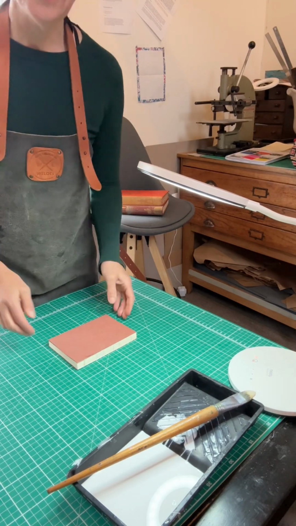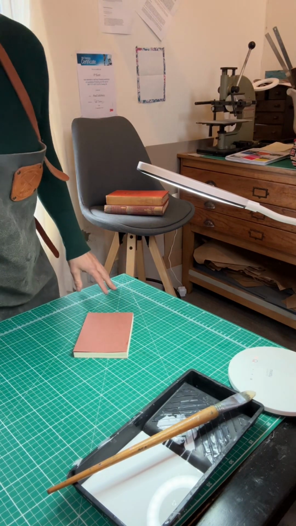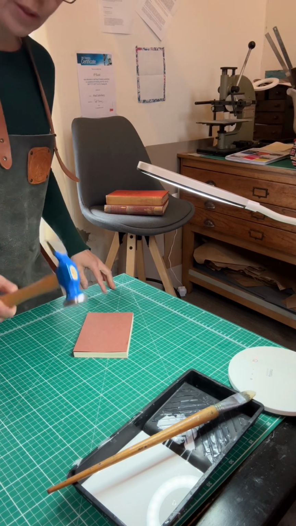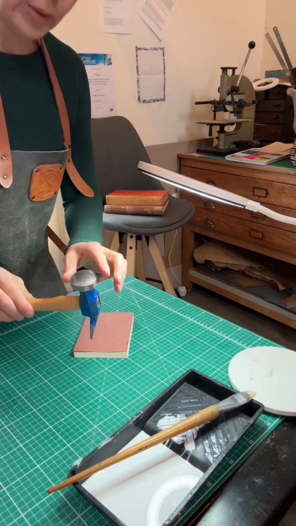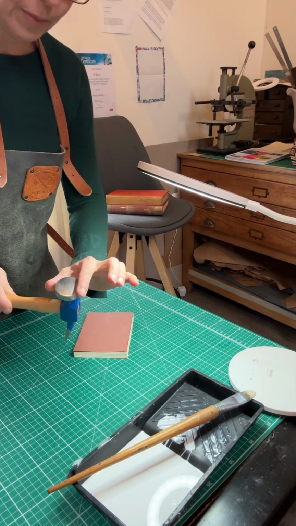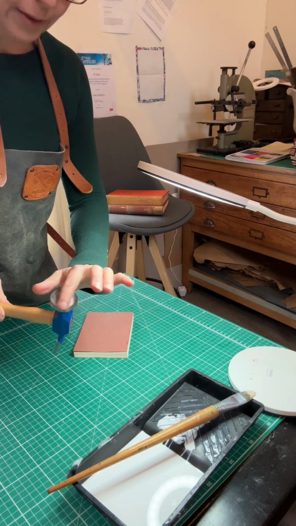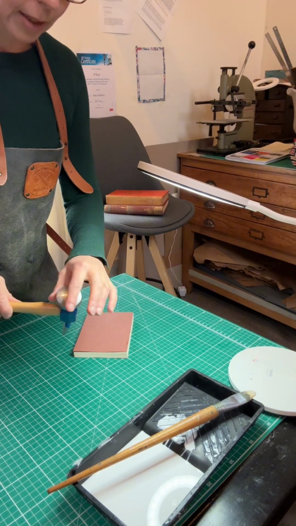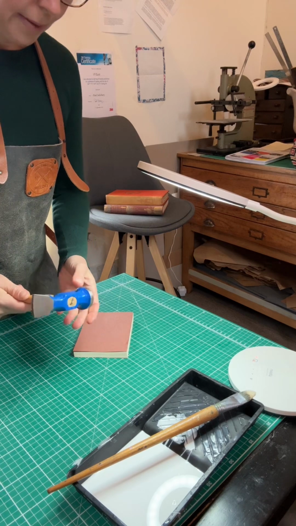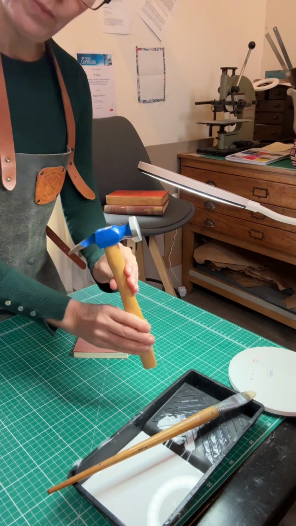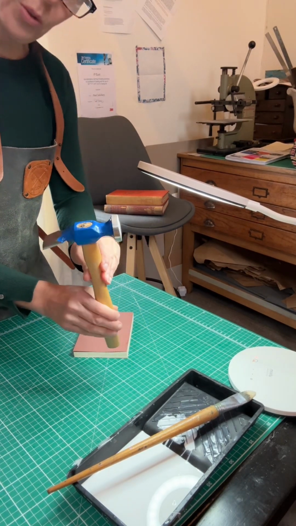And then, let's turn this around a bit. I've got my backing hammer. It's not like a normal hammer, it's got a curved surface. It's quite a beautiful hammer if you're into tools.